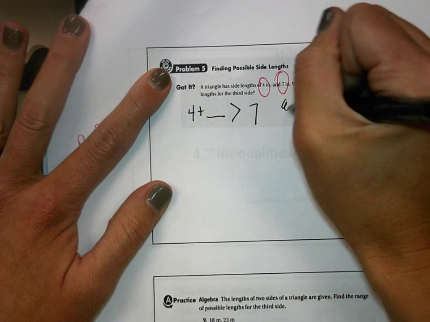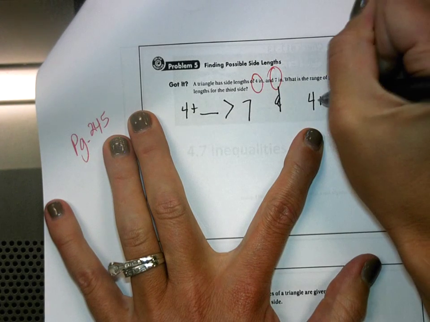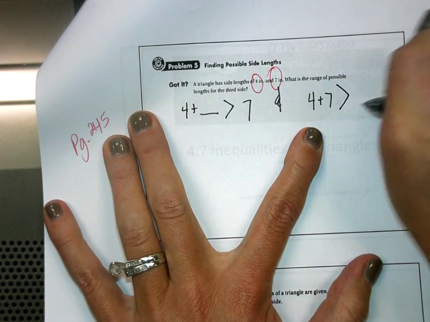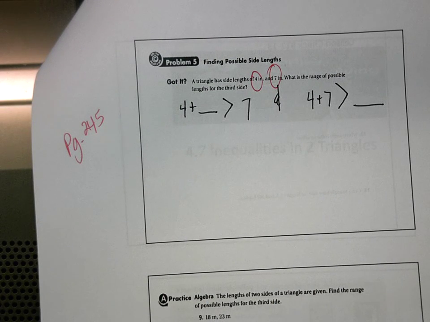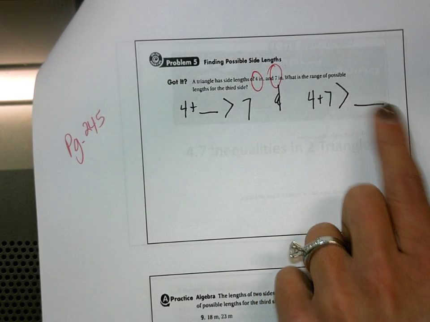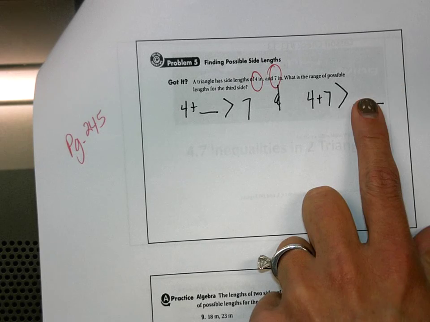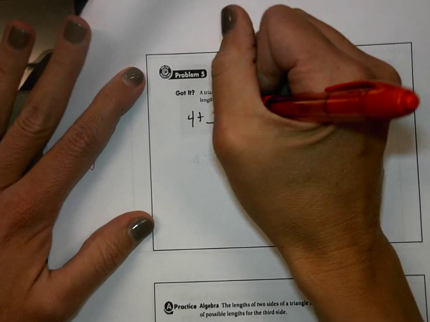And the other option is that 4 plus 7 has to be greater than a number. Does that make sense? Because we don't know what the third side is. So either it has to add here and make it greater than 7, or these two together have to add to be greater than 7 to give you the range of numbers. So we could end up putting an X here, right?